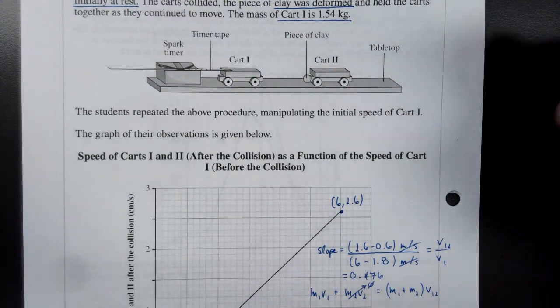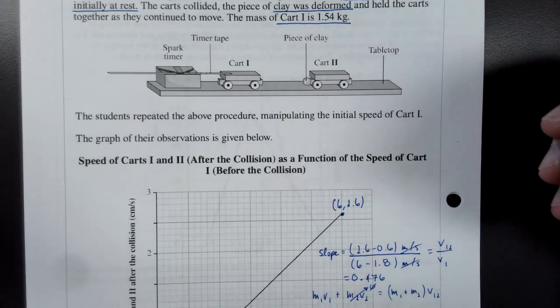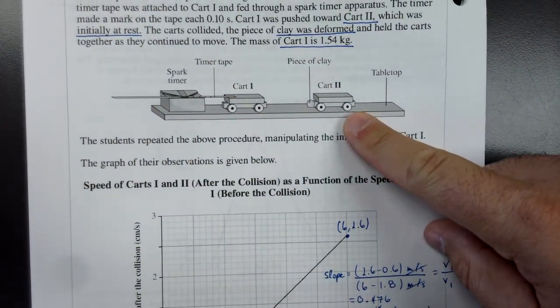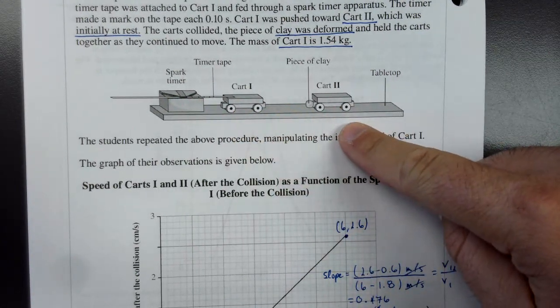All right, we have two students looking at a collision between cart 1 and cart 2. This is a hit and stick collision, as you can see by the piece of clay, which is meant to deform and hold the carts together. We know that this cart is initially at rest. We have the mass of cart 1. We do not have the mass of cart 2.